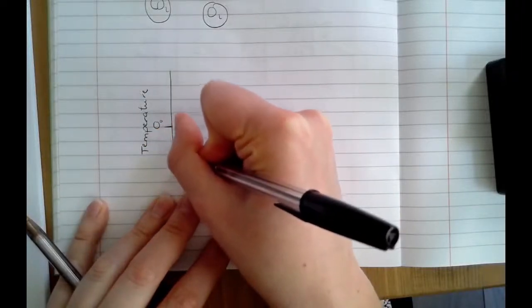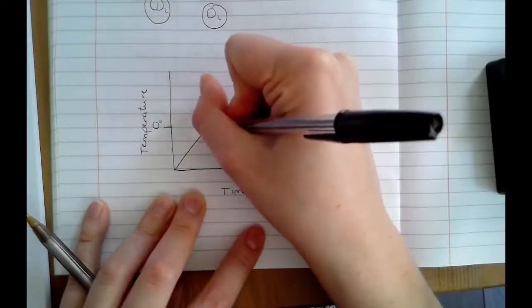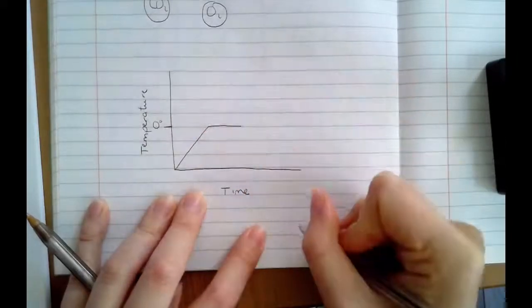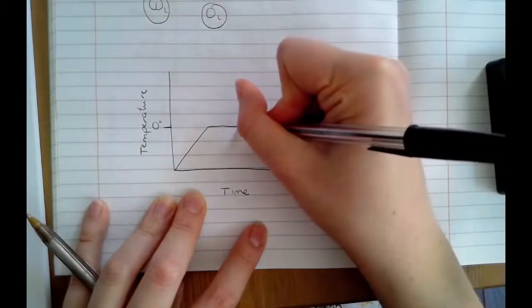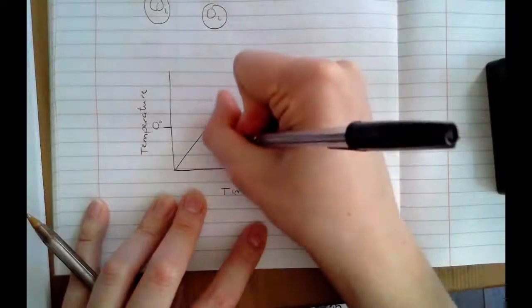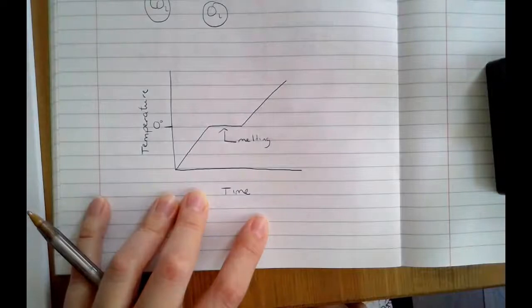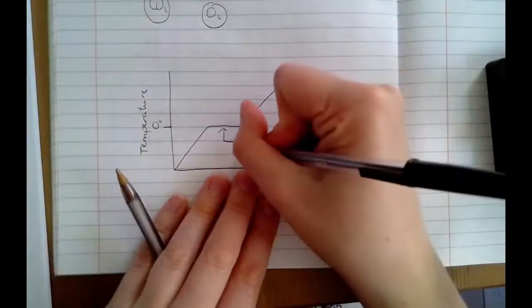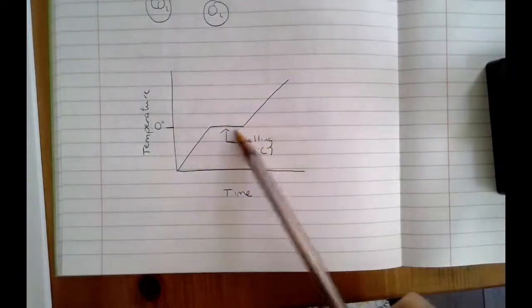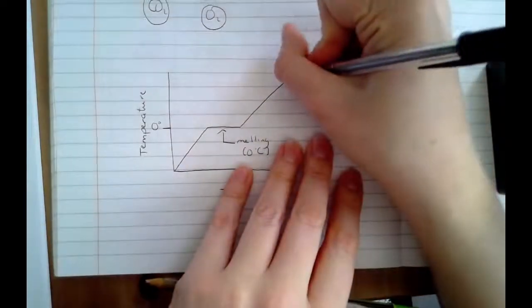And I heat up my water, and when I hit 0 degrees Celsius, my water is going to melt because a state change is occurring. I have a constant temperature, so it's a flat part of the graph, and then I continue to heat my liquid water. So I have a flat part of the curve when my water is melting. And you can see that the melting is taking place at 0 degrees Celsius, okay? If you're unsure of why I'm drawing a flat part of the graph there, go back and watch the video for CC1 part 2. That is my pure substance. This is pure water.